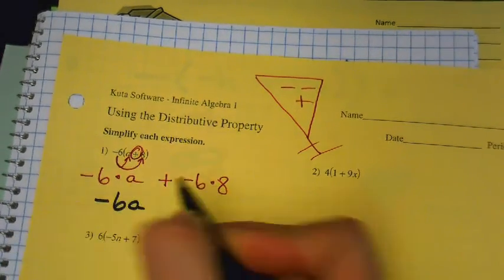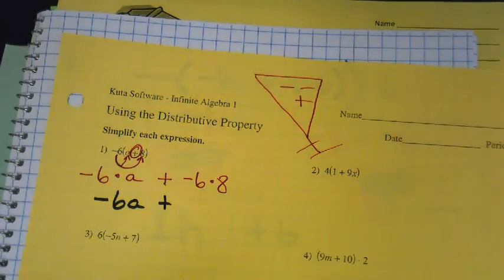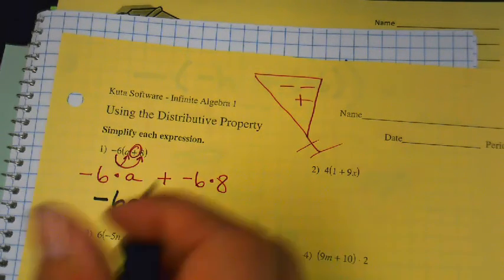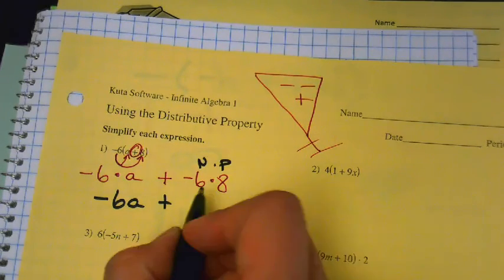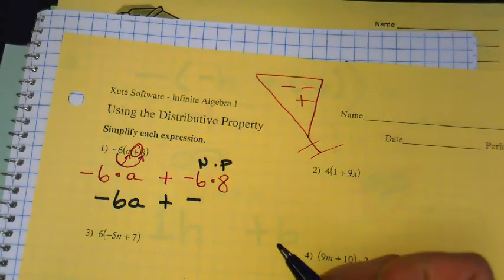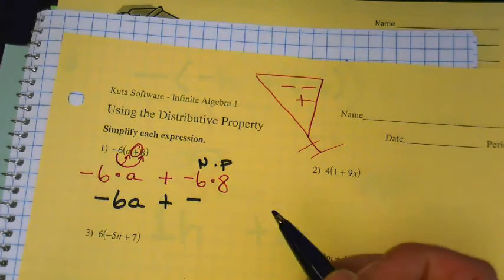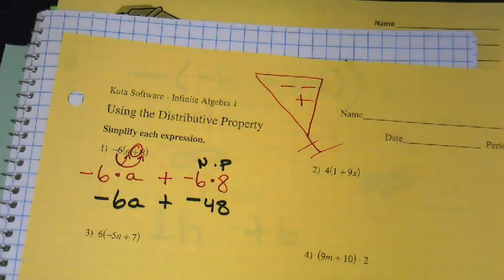No calculator is going to tell you that, so you have to make sure you know what you're doing without the calculator. Plus, what's negative 6 times 8? -48. A negative times a positive is going to give you a negative. Then you use your multiplication chart if you need it. What's 6 times 8? 48.